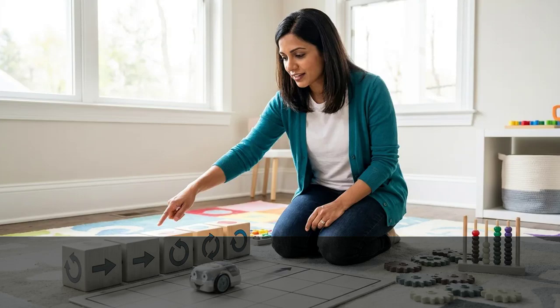However, toys that use proprietary command systems unrelated to real programming structures create false mental models that may need to be unlearned later.